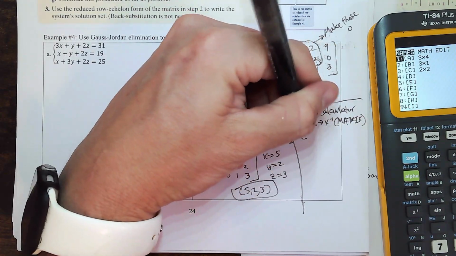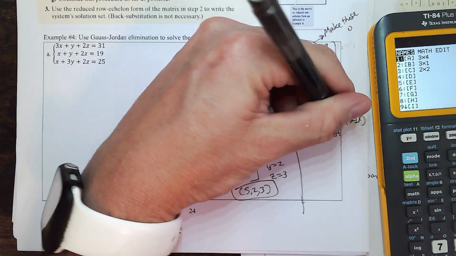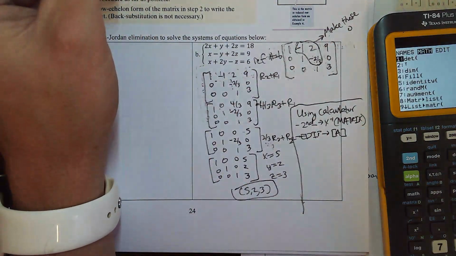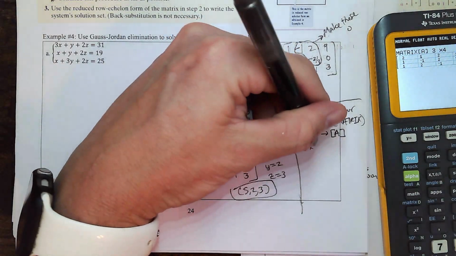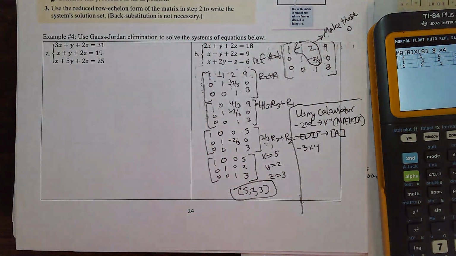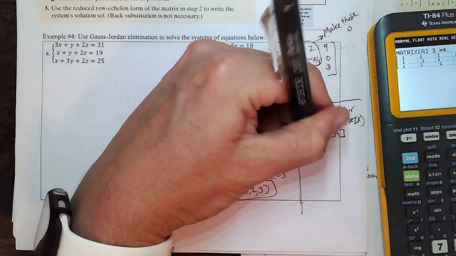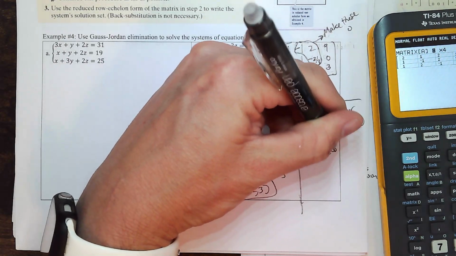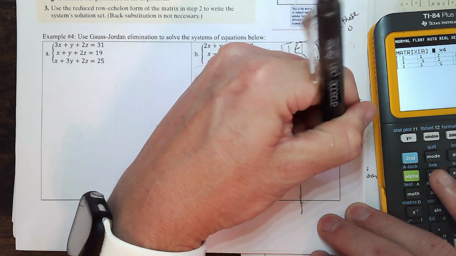Go to edit, and then select matrix A. So edit A. It's going to be a 3x4 matrix, because you have 3 rows and 4 columns. Then enter the coefficients into the matrix.